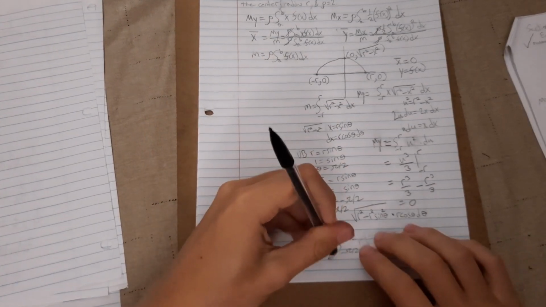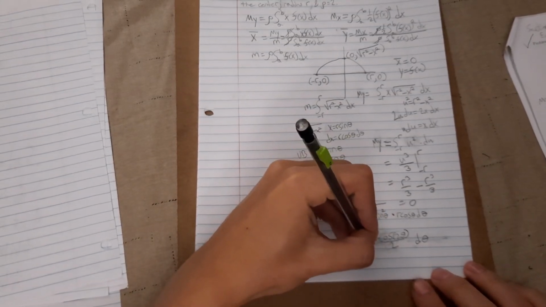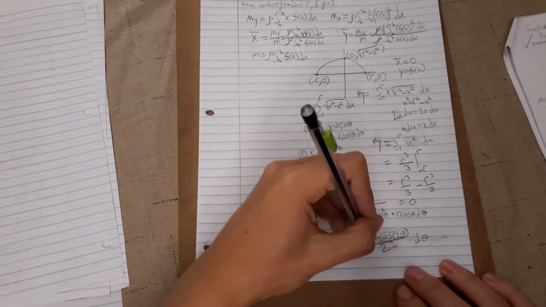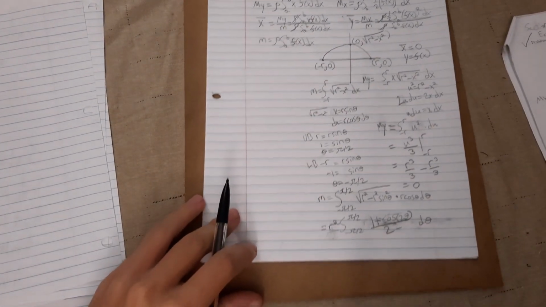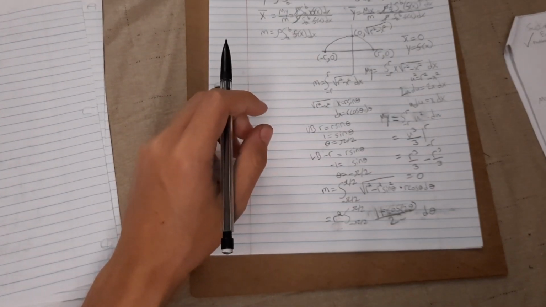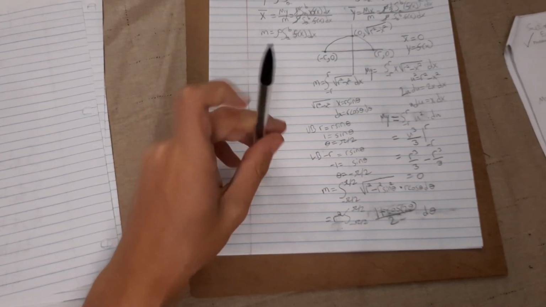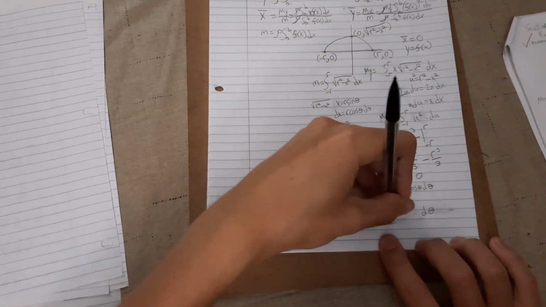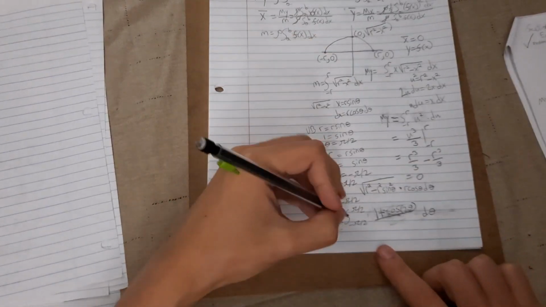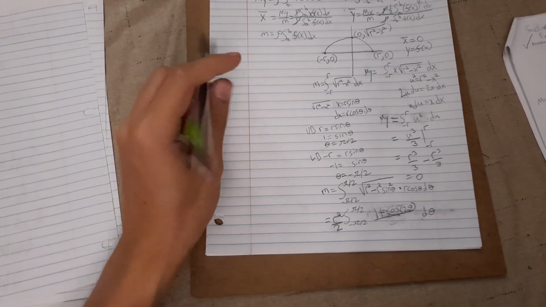Actually, that's preemptive. That's too early to do that, because this has a chance of turning into a variable. We don't want that to happen. We don't want to make any mistakes too soon. We want to keep the 1 plus there, but we could get that 2 out, that's in the denominator.